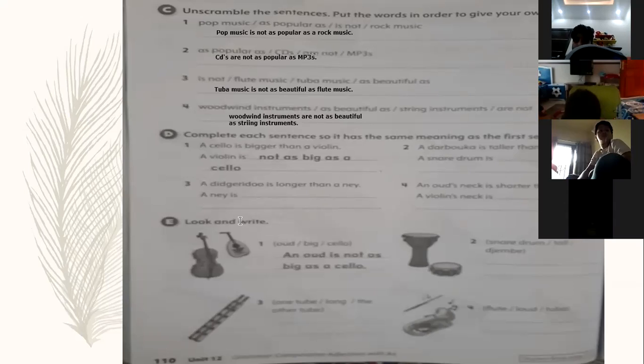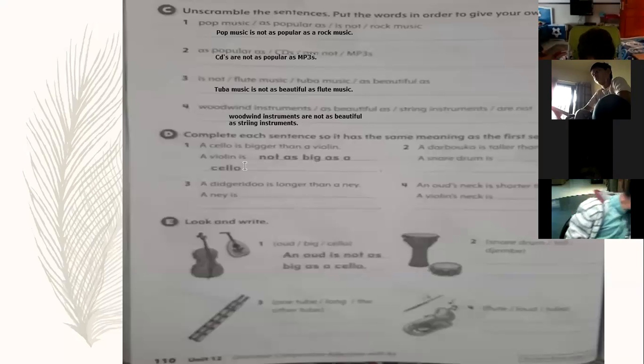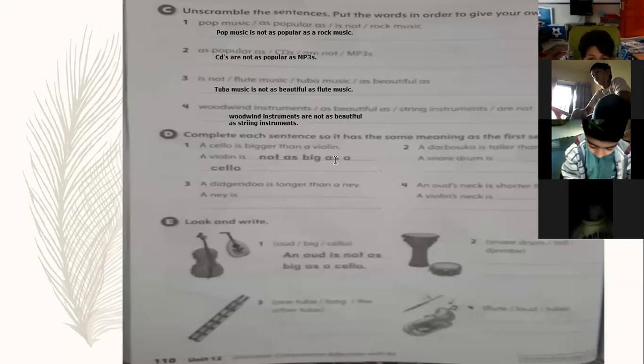Okay, class, I'm going to the D part now. Complete each sentence so it has the same meaning as the first sentence. So if you look at number one sentence, please, 3D students, especially it's for you. A cello is bigger than a violin. So if you look at the second sentence they made, these both sentences actually mean the same. So you need to make the second sentence mean the same as the first sentence. The second sentence they made is a violin is not as big as a cello.